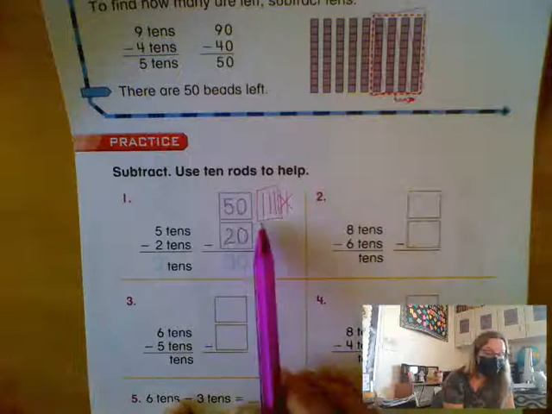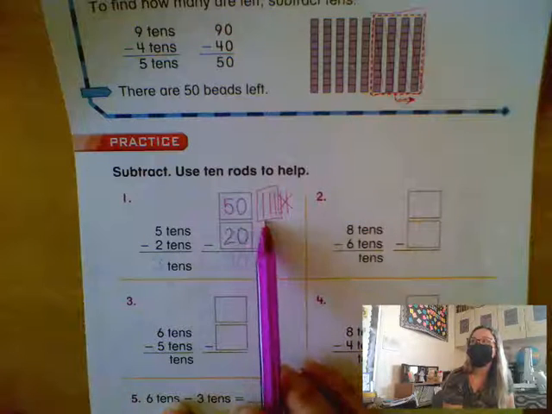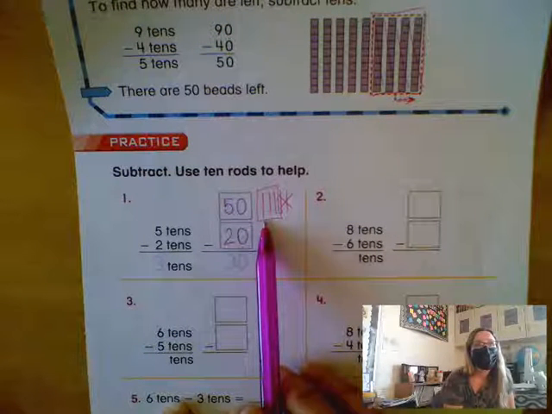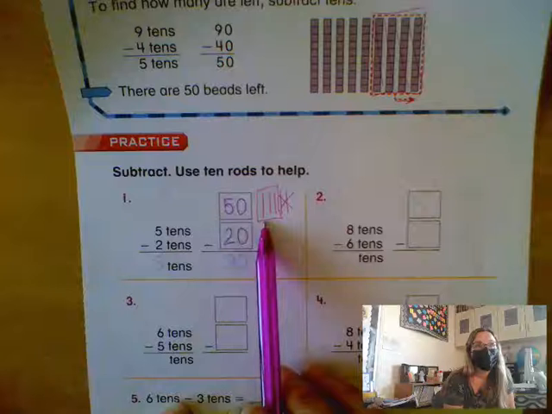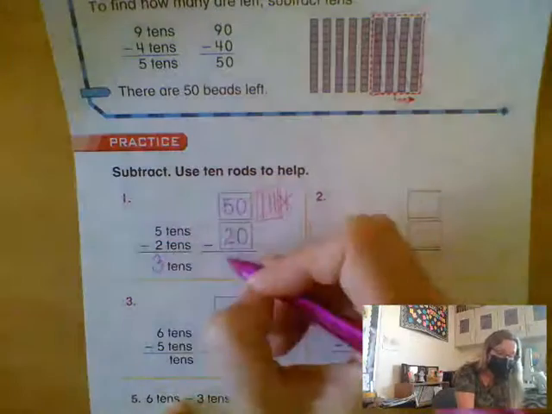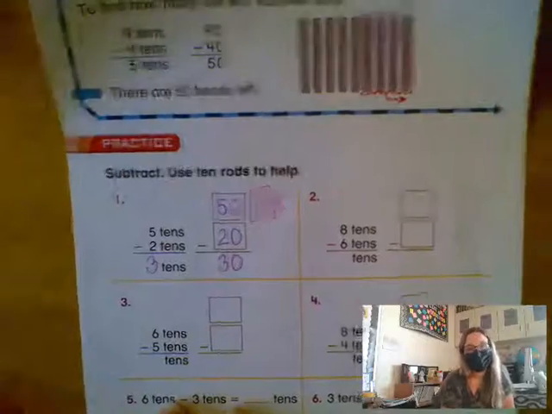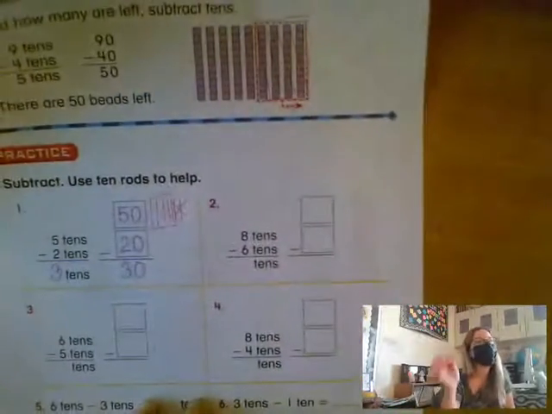If I have 5 tens, Victoria, and I take away 2 of them, how many do I have left? 3. So 3 tens left, and 3 tens equals 30. All right, let's take a look at number 2 now.